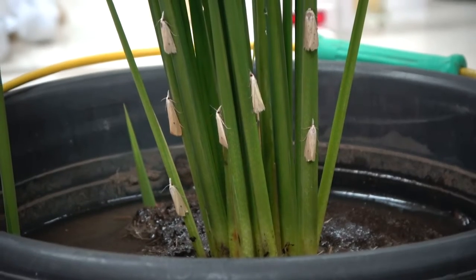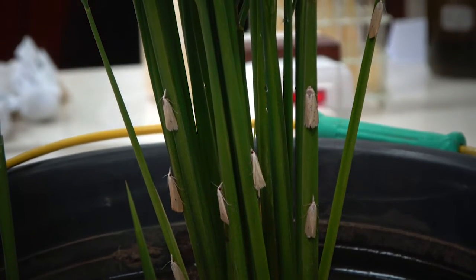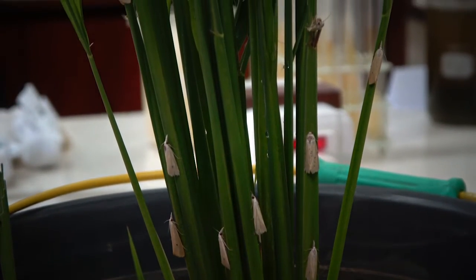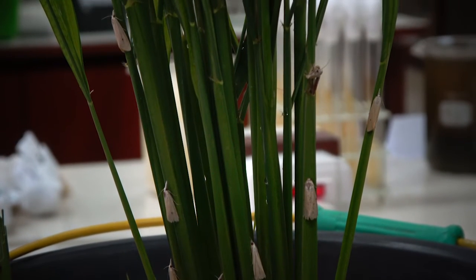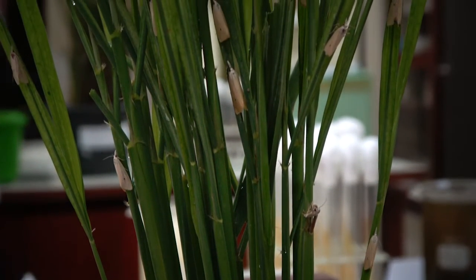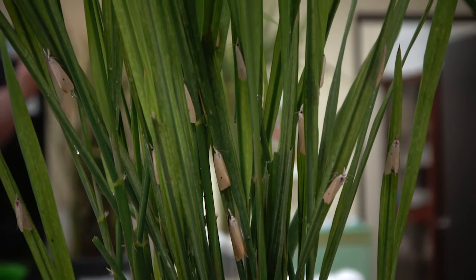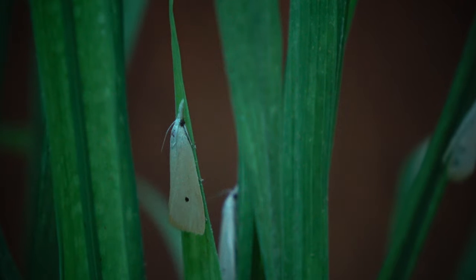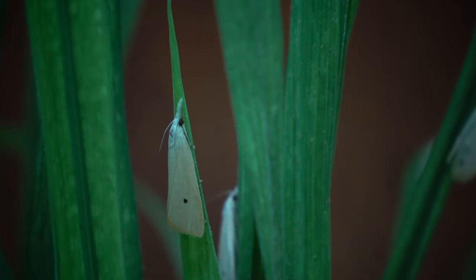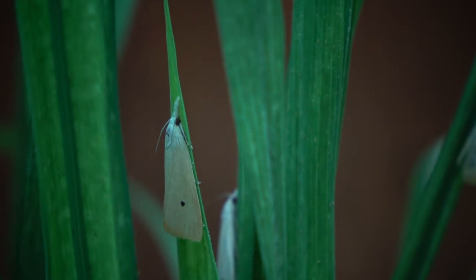Rice stem borer. In Indonesia, 6 species of rice stem borer have been found. Out of 6 species, 4 species become the main pests of rice. One of the most dominant is the yellow rice stem borer, Scirpophaga incertulas. The imago of the yellow rice stem borer has yellow wings with black dots on the forewings.